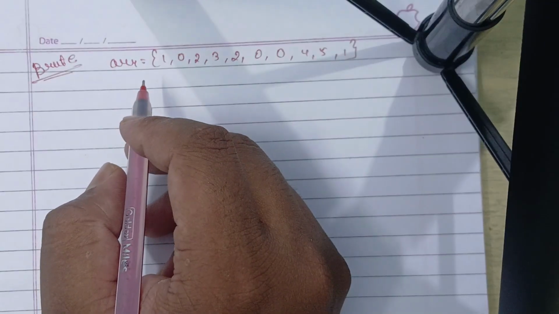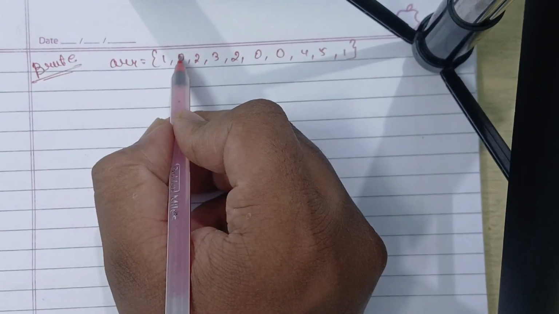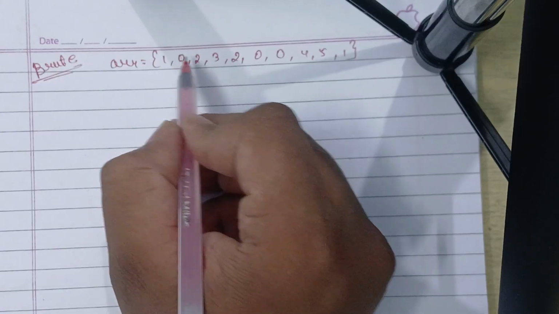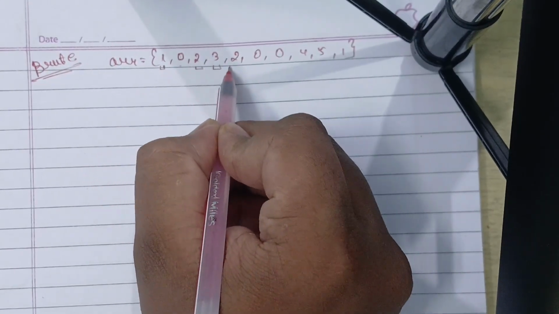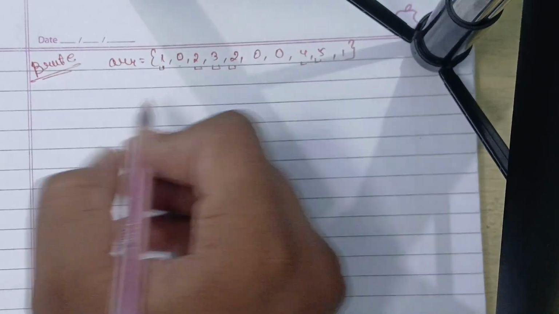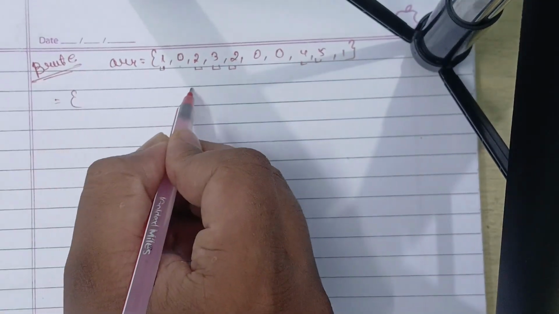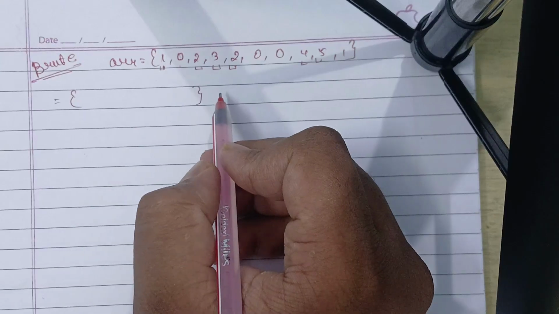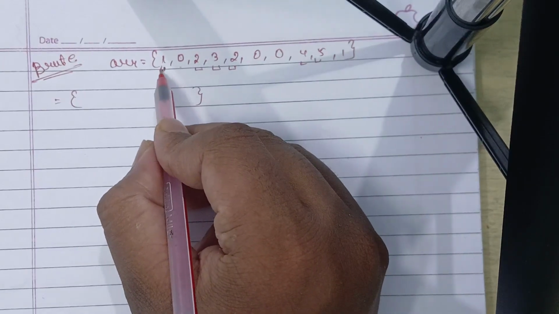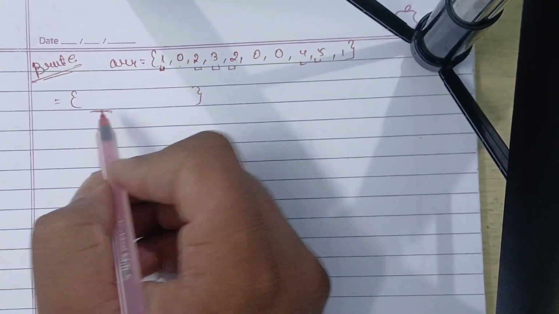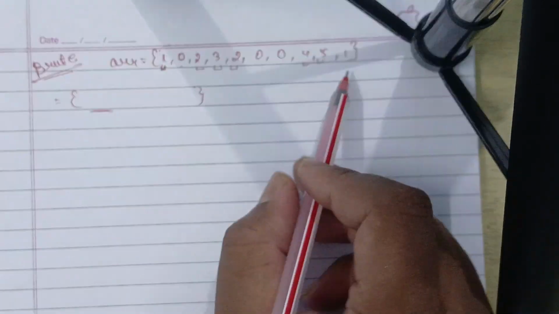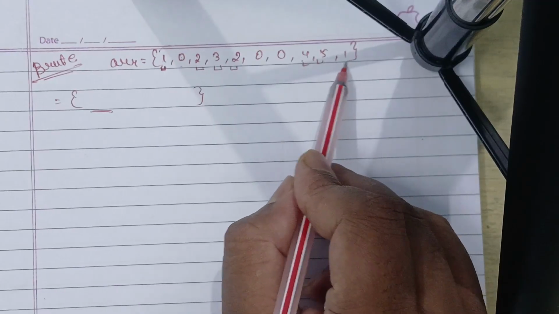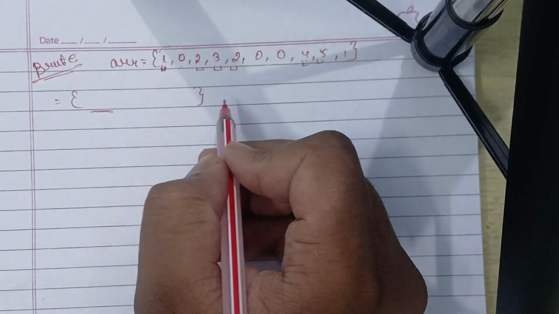In the brute force solution, you will ignore the zero elements, and only store the non-zero elements, like this one and this one, in a separate array. Then the number of non-zero elements that you have got here, just start putting them into the array itself, and the rest of the space which will be left you will fill with 0. So let's see how exactly it works.